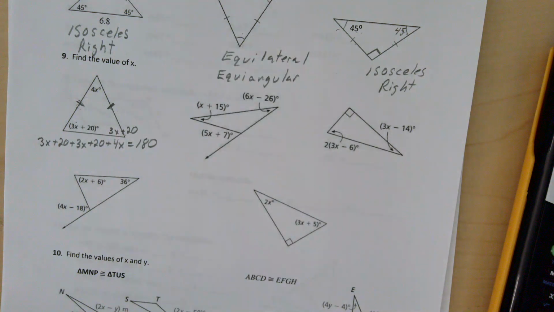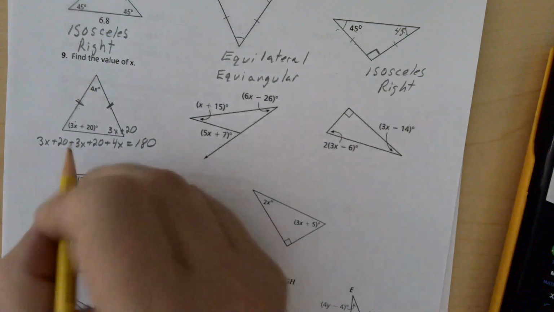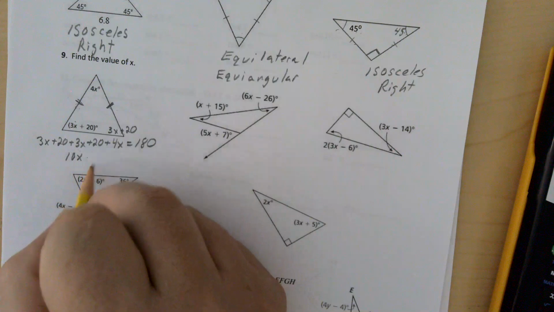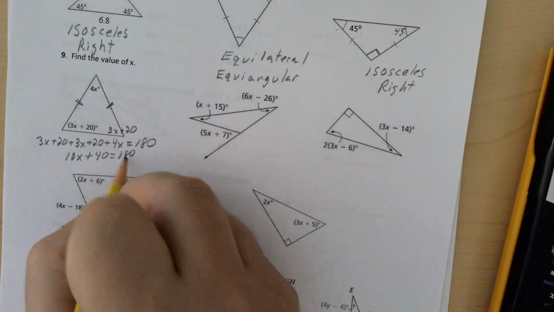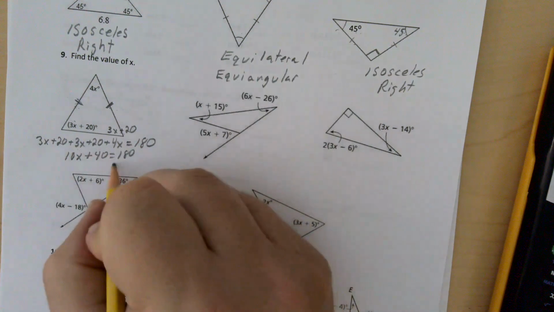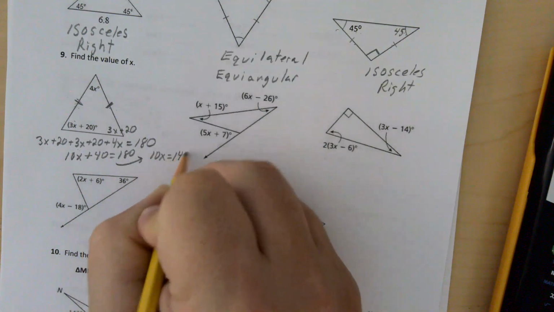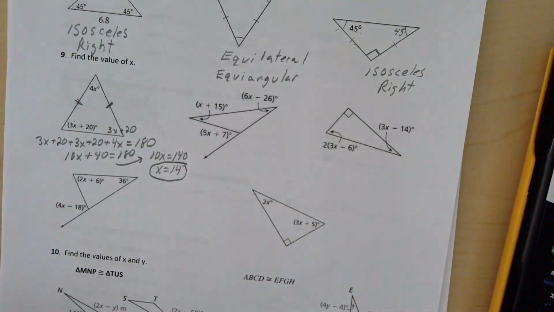Okay, so all we're going to do is clean this up. I'm going to add up all my x's. There's 6, there's 4. That's a total of 10x. You add up all your numbers, 20 plus 20, that's going to be 40. You're going to subtract 40 on both sides, so I'll show it over here. It's going to be 10x equals 140. Divide by 10, and for problem number 9, we're going to see that x has to be 14. Okay, so make sure you understand that setup.